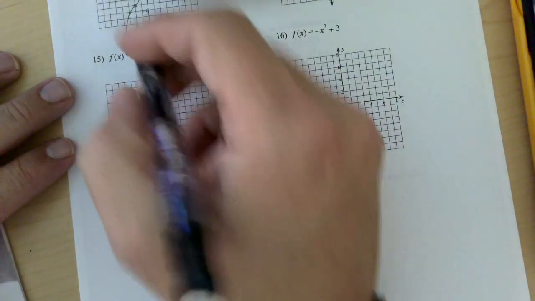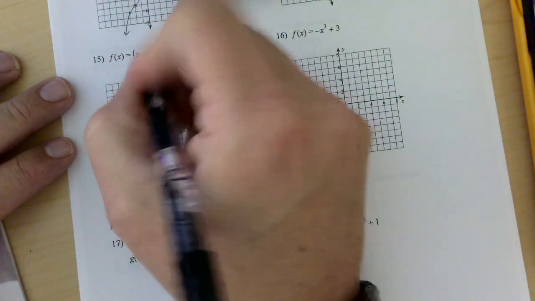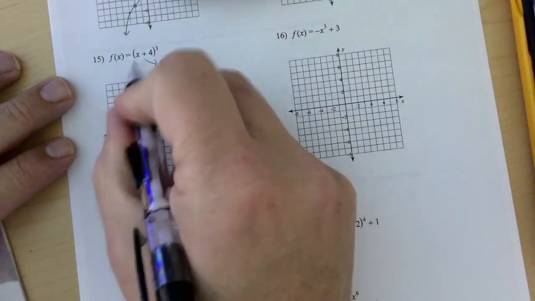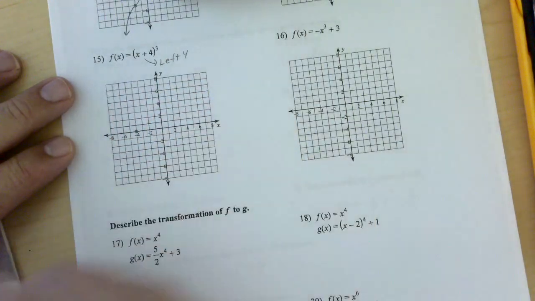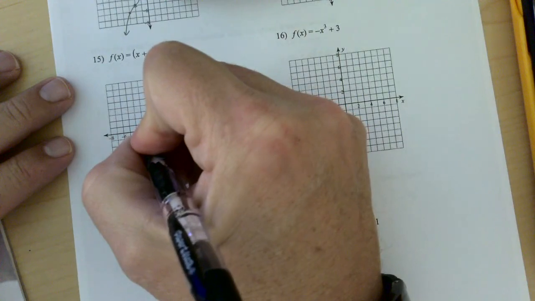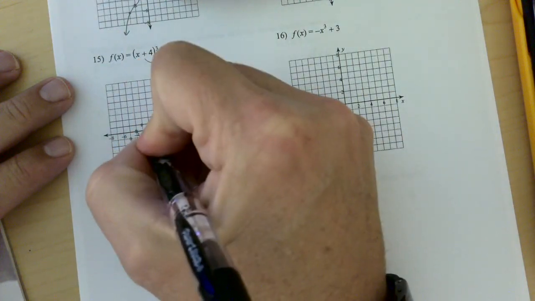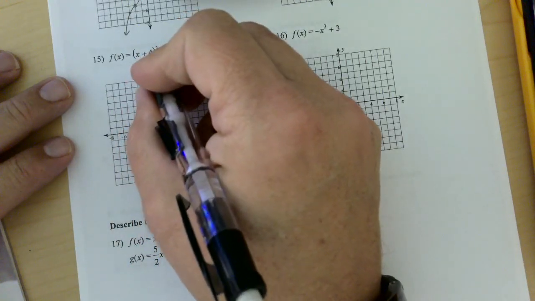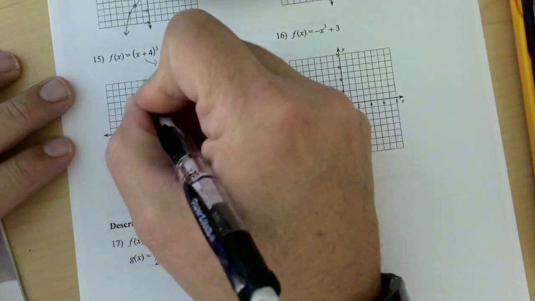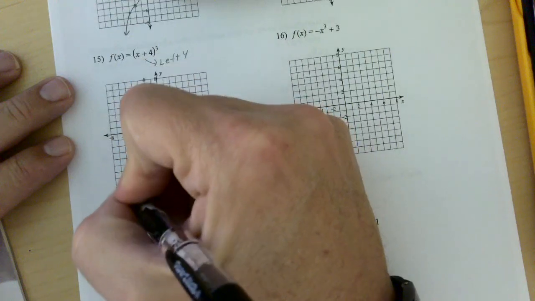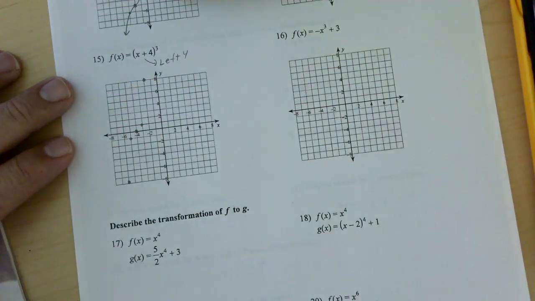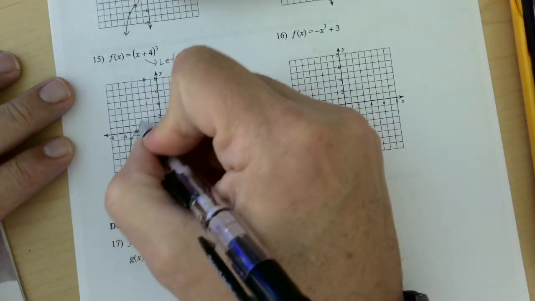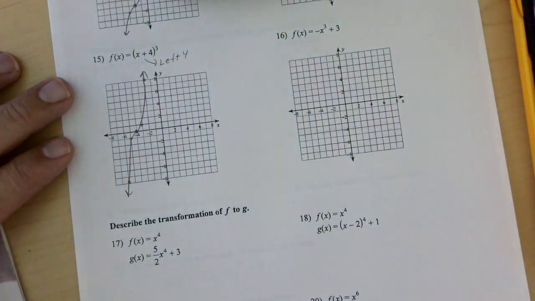This one's real easy. Just one movement, and it's going to be to the left 4, okay? Because if I plugged in a -4, I get an outcome of 0, okay? But then everything else about this function, the size of it, stays the same. If you plugged in a -2, -2 plus 4 is 2, but then when you cube it, you're all the way up here at 8. Same thing's going to happen, but it's going to be -8 when you plug in a -6. So there's my dots, and that's what's happening to that graph, okay?